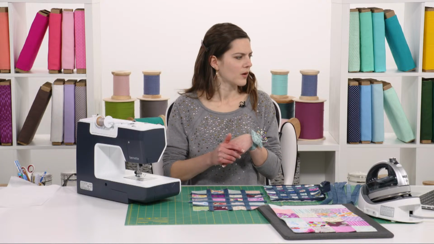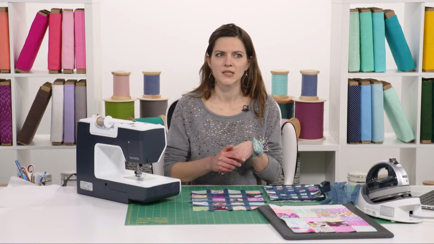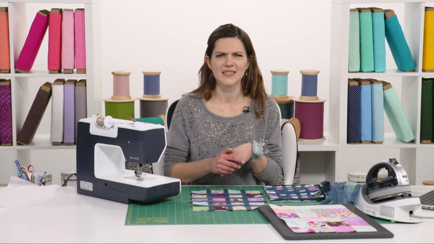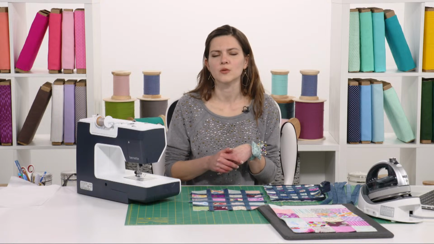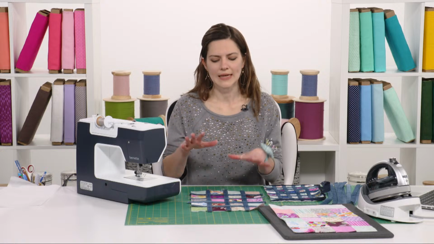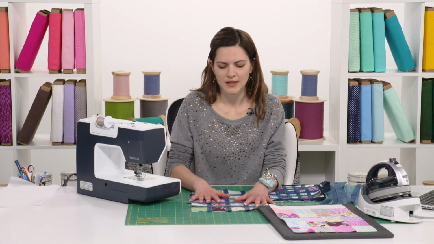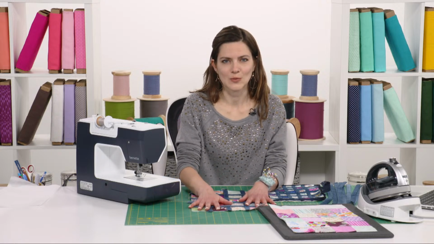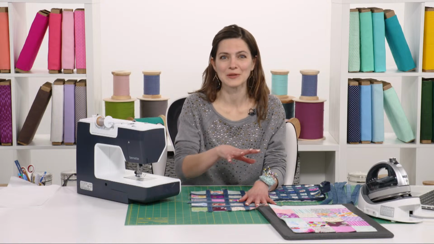You could also feasibly use something that's not fusible and do like a temporary spray adhesive or use a glue stick or something like that to stick your pieces down onto it if you're a little scared of using the fusible with your iron in the way that I'm going to show you how I use it.